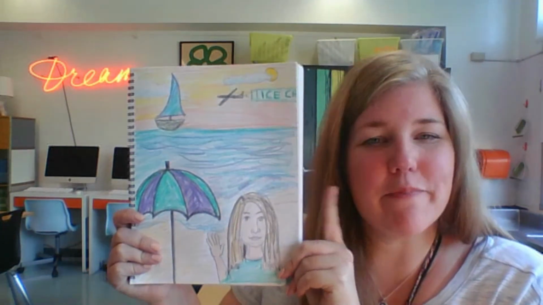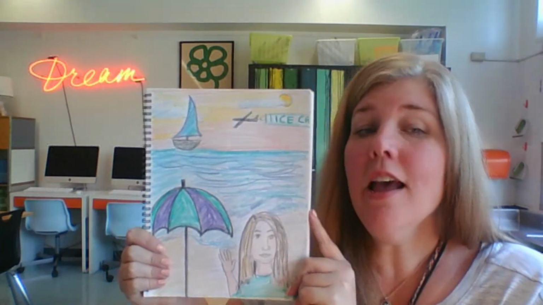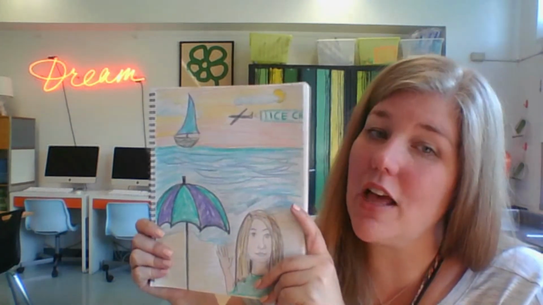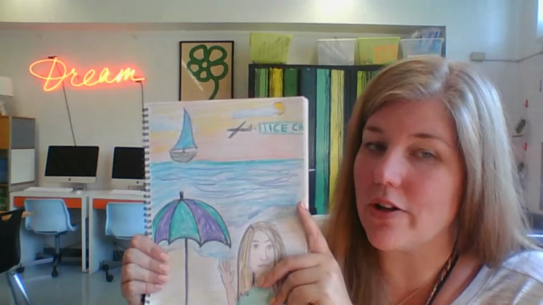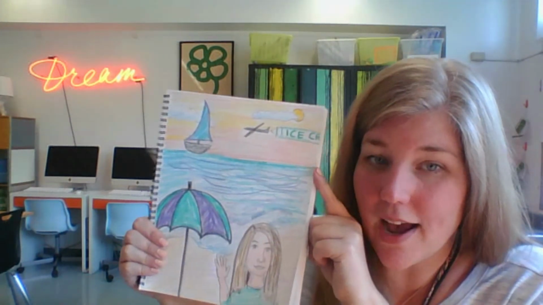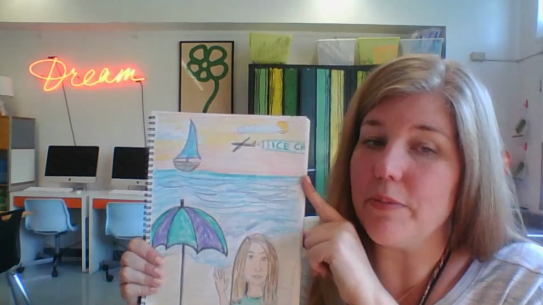Okay, first grade, so here is my finished drawing of myself in a special place. I hope you noticed that I tried to use a lot of different color lines when I was coloring and drawing. The most important line probably is that horizon line up at the top that separates the ground from the sky, or in my case, the water from the sky.